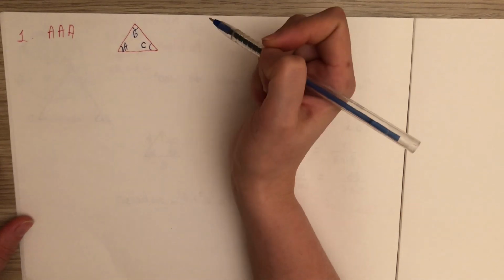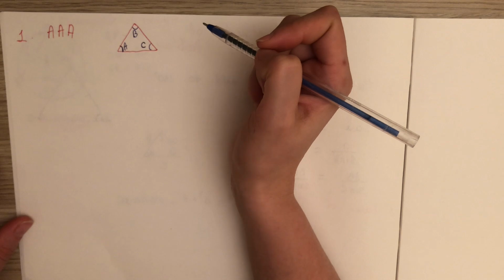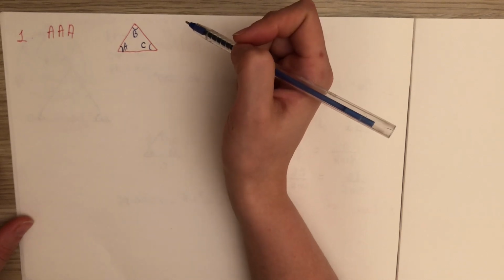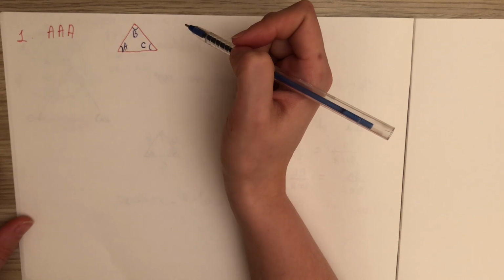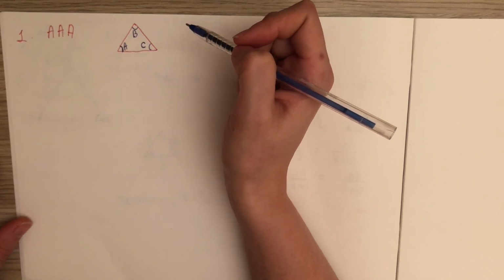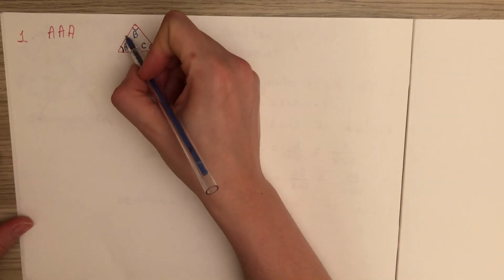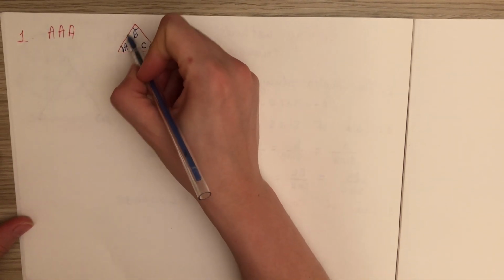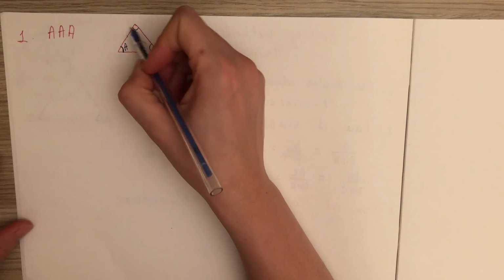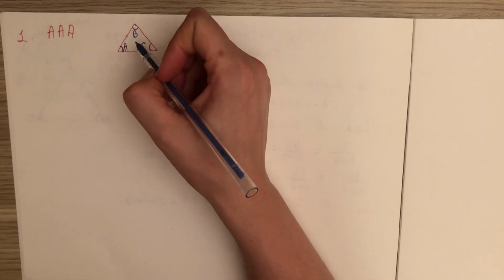AAA triangles are impossible to solve further, since there is nothing to show us a side. We know the shape but not how big it is. So we should know at least one side in order to solve this triangle.